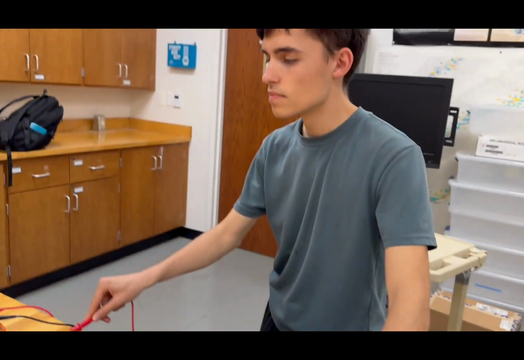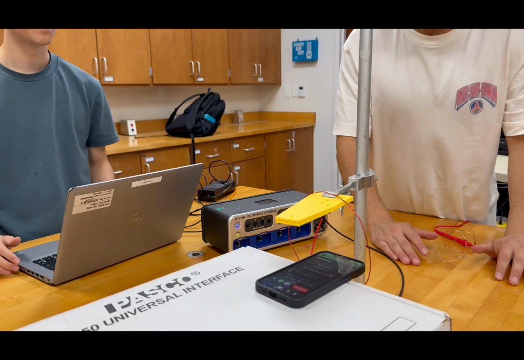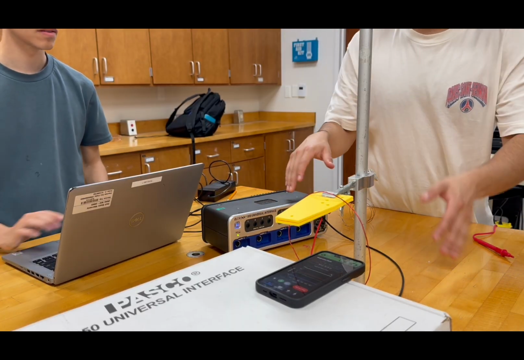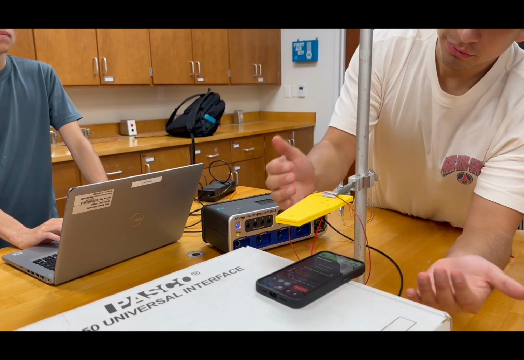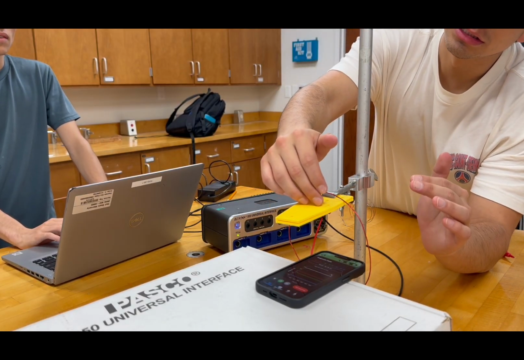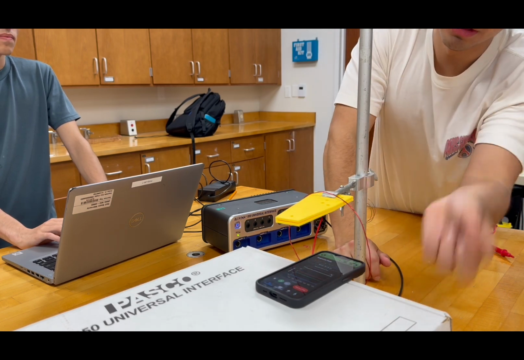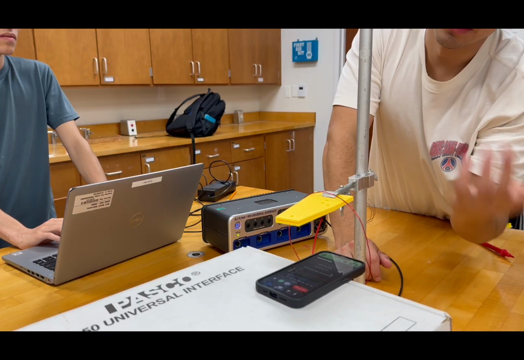Roughly 100. Okay, so the next thing we need to do is attach the wire to the voltage source, and for the loop, we're going to put it right here on a non-conducting surface, so it doesn't mess with anything, even though it already has a non-conducting cover. So it's just for extra protection.